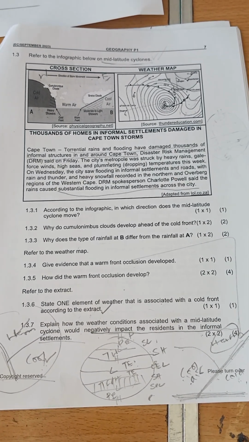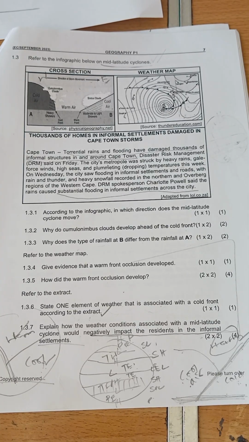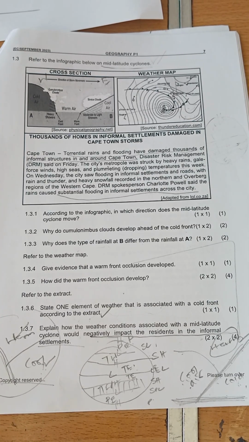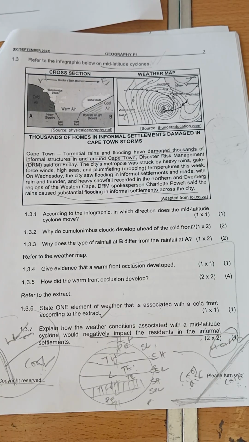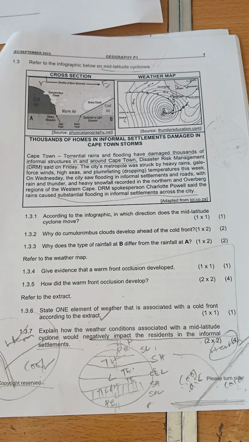Low temperatures would cause residents to fall ill. Remember, the low temperatures, the material that they use, mostly zinc, those cheap materials, so they are exposed to cold, which makes them ill. Gale force winds would destroy and damage informal settlements. But these are some of the things that you can actually talk about.